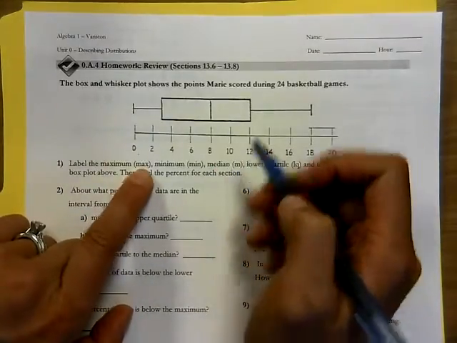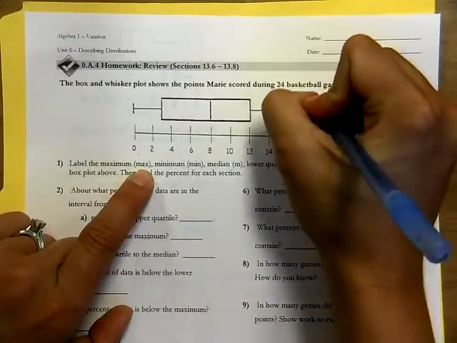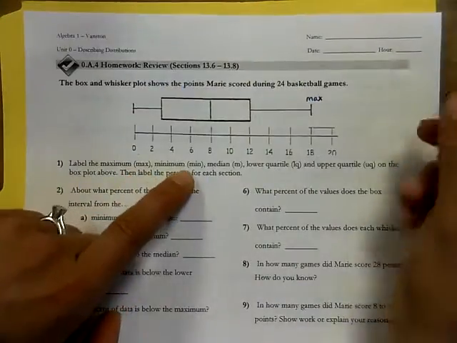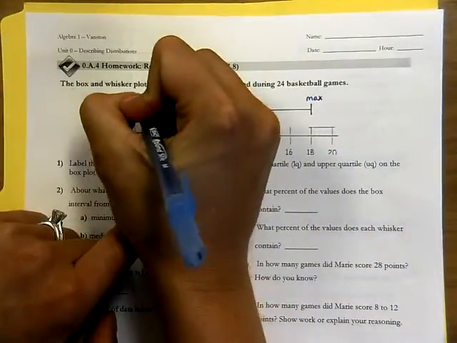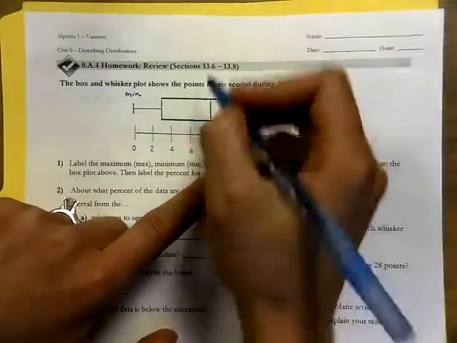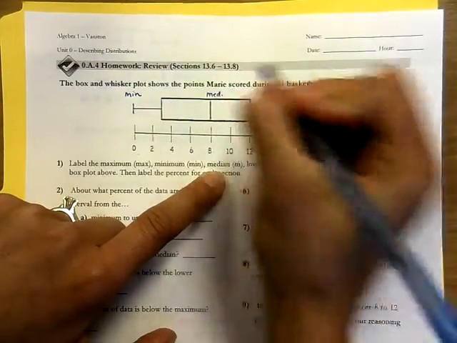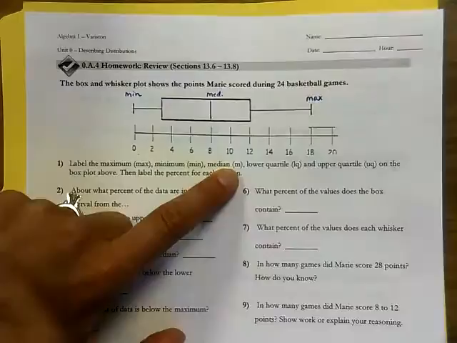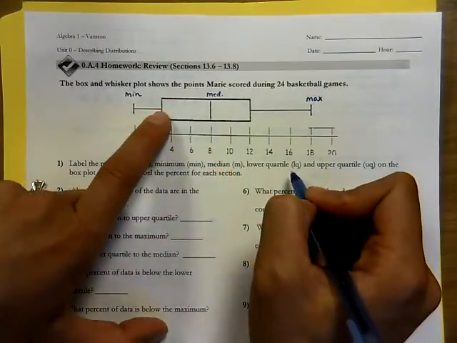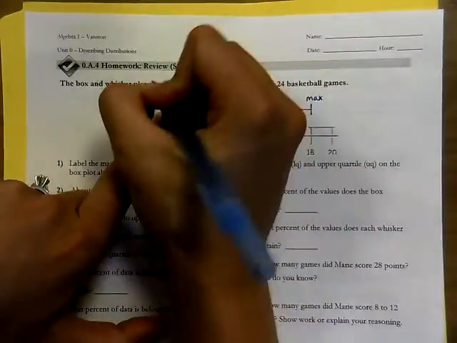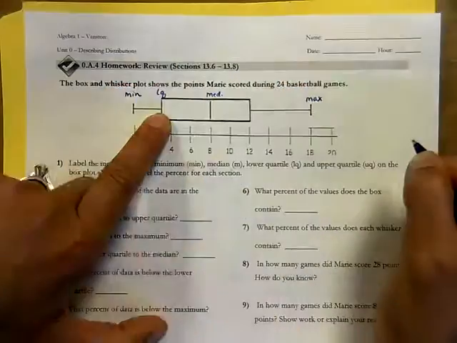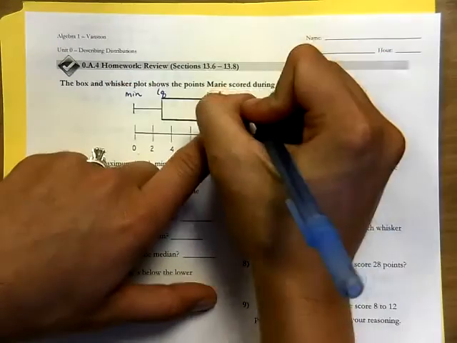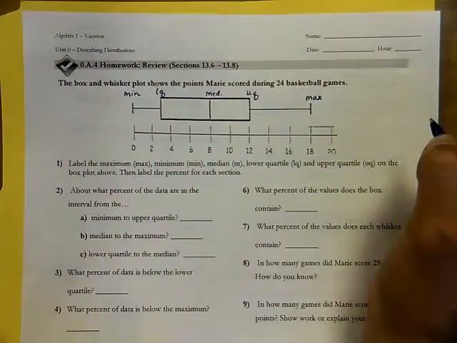Well, I know the max is the highest. So this guy right here would be our max. The minimum is the lowest. So we have our minimum. The median is right in the middle, so this value right here would be our median, using a lowercase m. And then the lower quartile is the median of the lower half, so that's LQ. And then the upper quartile is the median of the upper half, that is UQ.